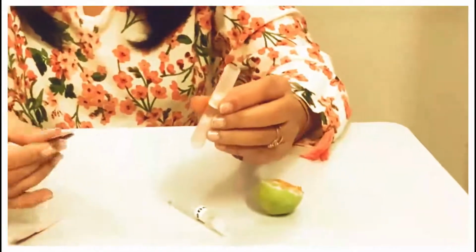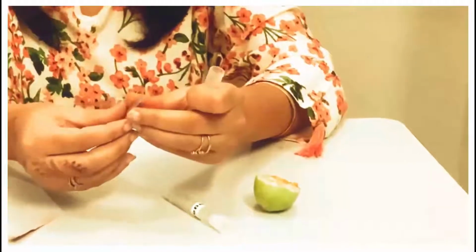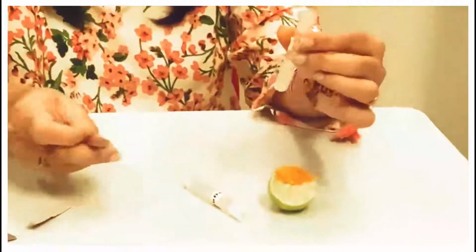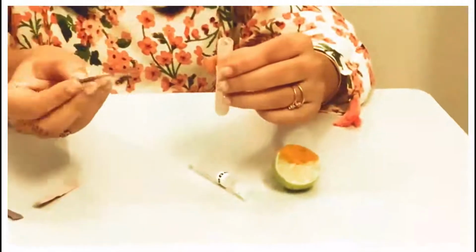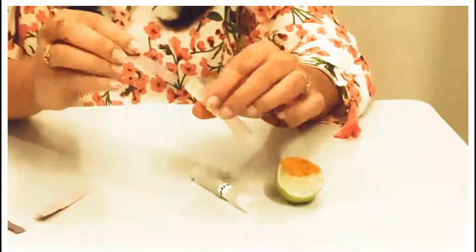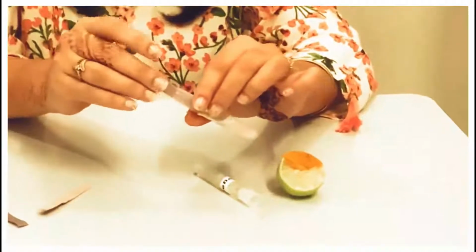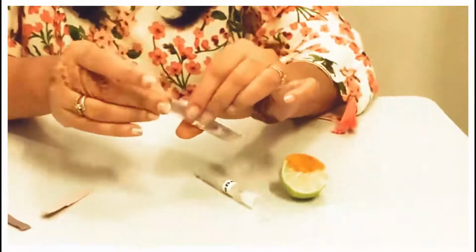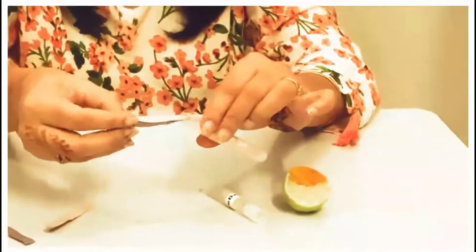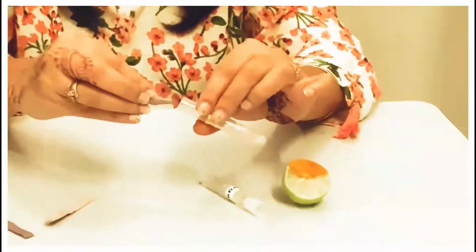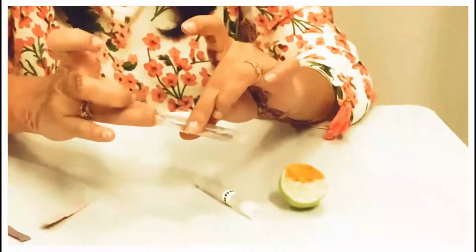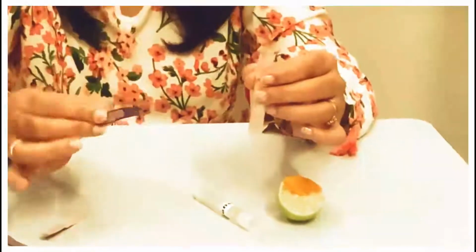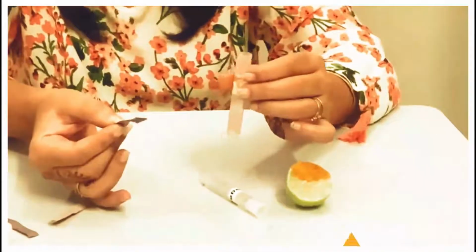So let me test with this paper. Let me take one strip and check it. What happens to this strip when I dip it in the base? Let us check. This blue litmus is just getting wet. No difference.